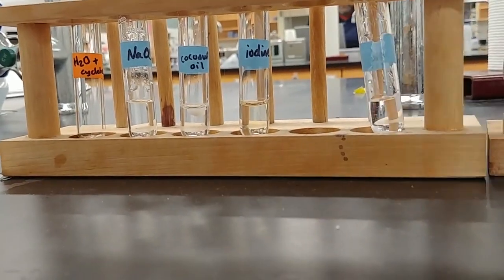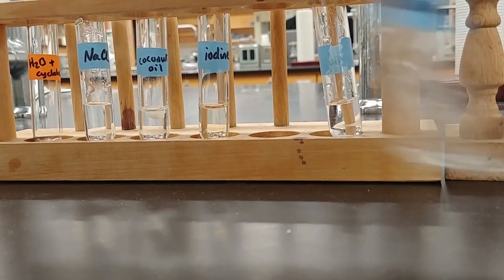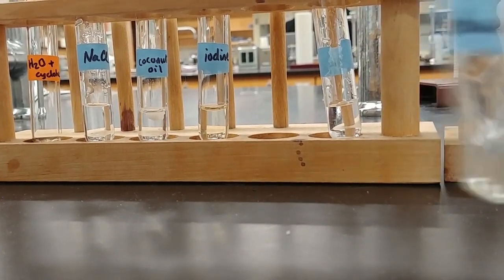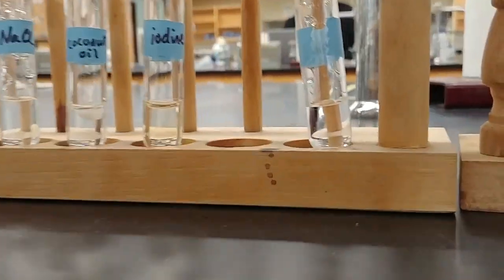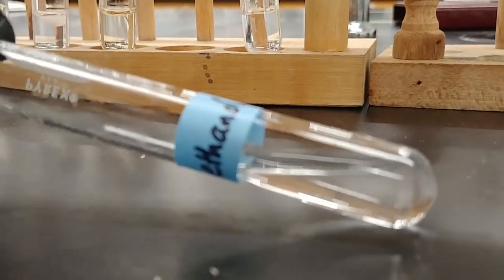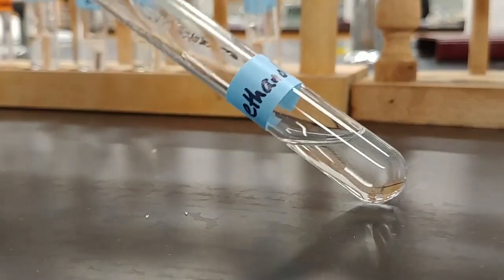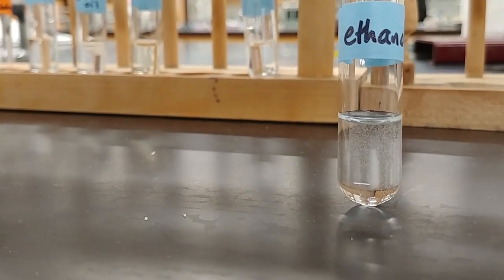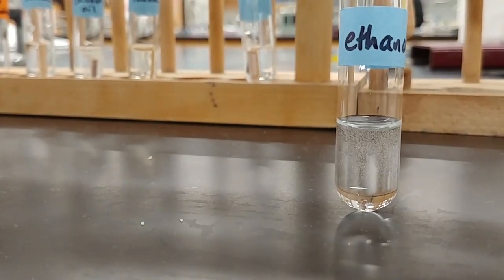And then we have ethanol and water. Now, in order to tell whether these are mixed, we are going to look at this liquid very closely to see if it is one single liquid or if it's two separate layers. And so tilting the test tube like this helps us look for any sort of double meniscus and see if we actually have two layers or just a single layer of ethanol and water.